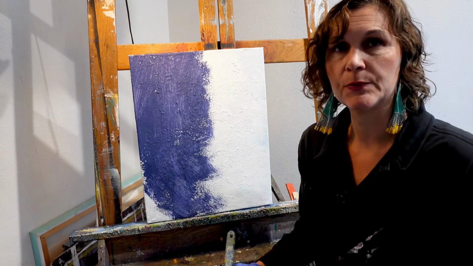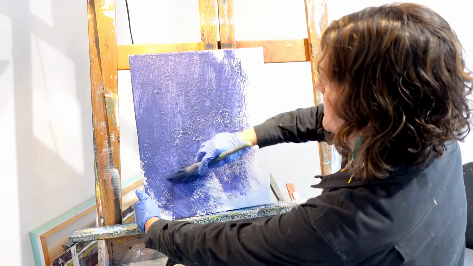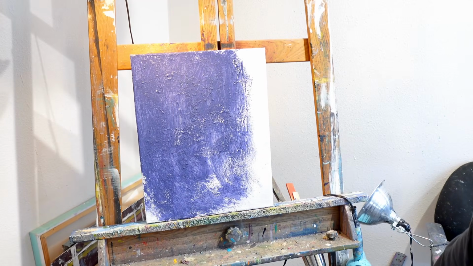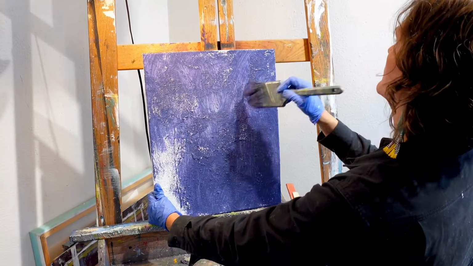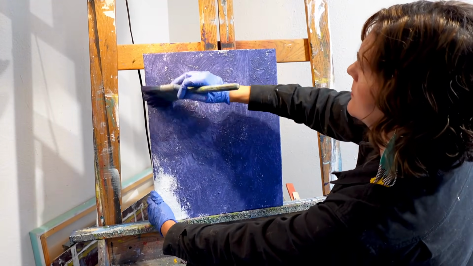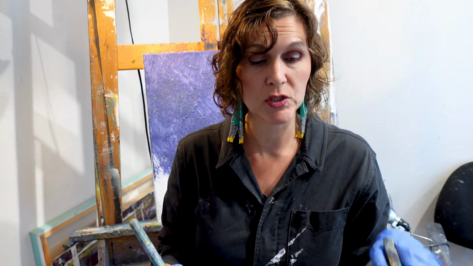You can also spray your canvas first with a bit of water. And if your paint's getting low, you can spray the paint right on the palette, and that will help bring up some of the last paint that you have left.